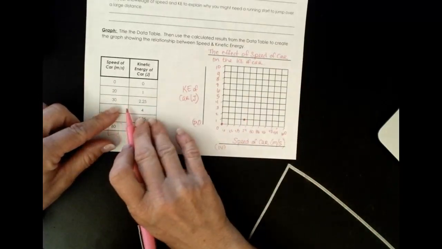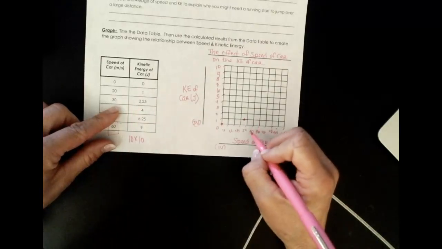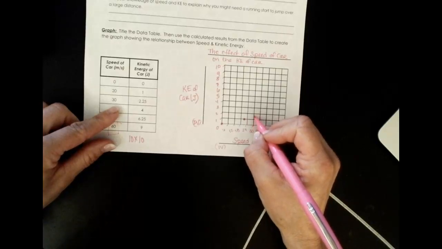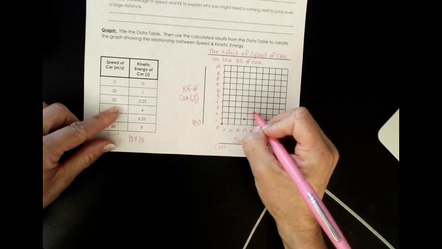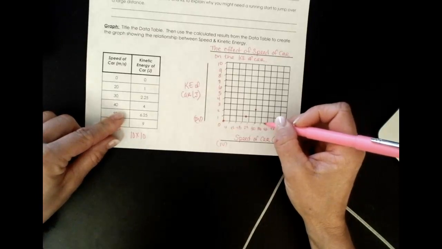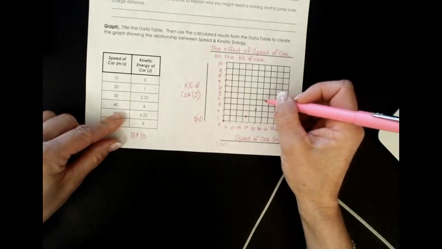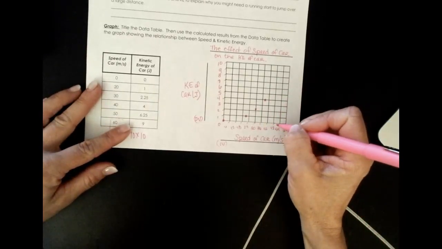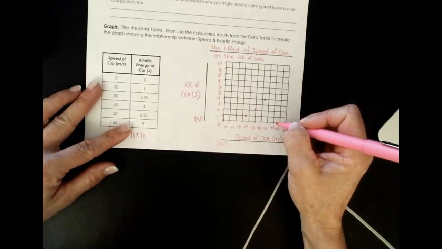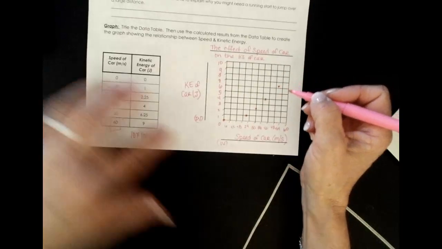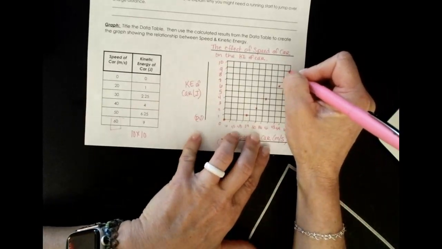The next one is 30 and 2.25. So go to 30, and then it goes up 2.25, just above the 2. The next one is 40. It goes up to 4. The next one is 50, so past the 48, up to 6.25. And then the last one is your 60 and your 9.